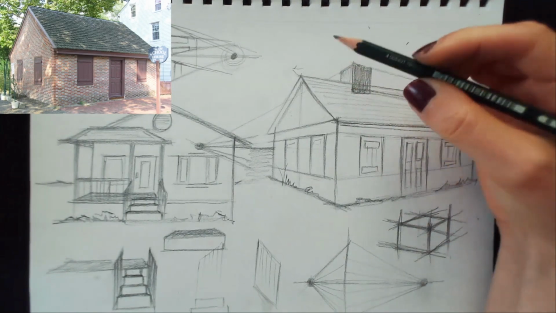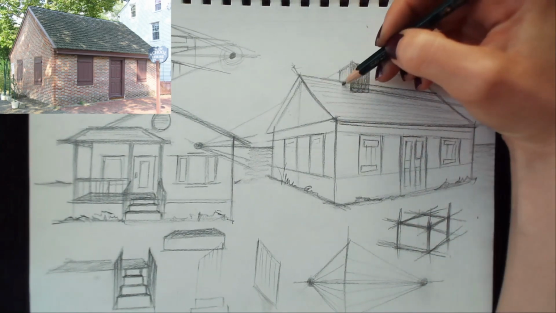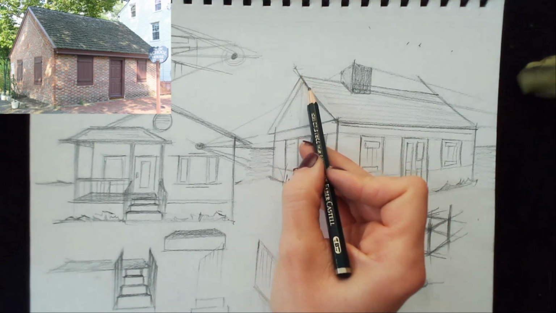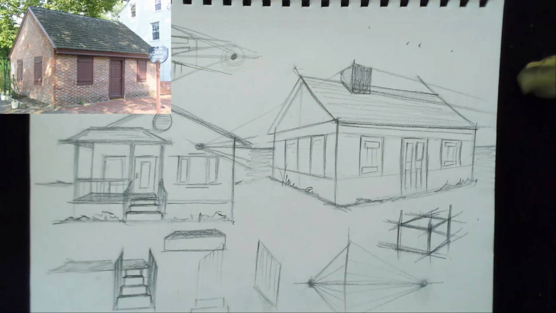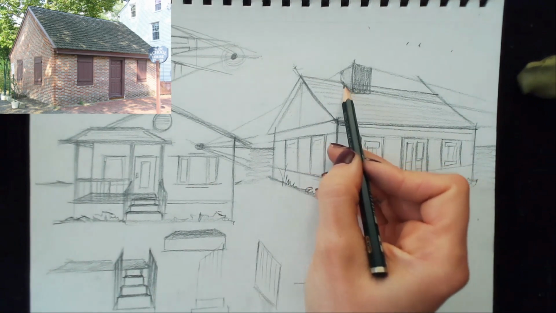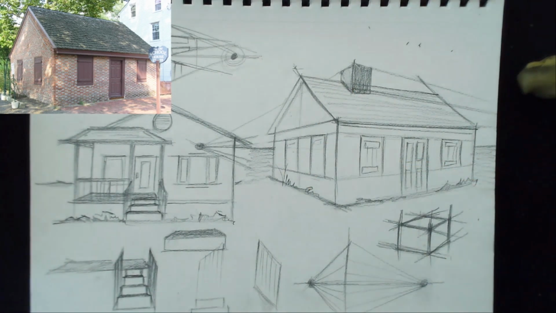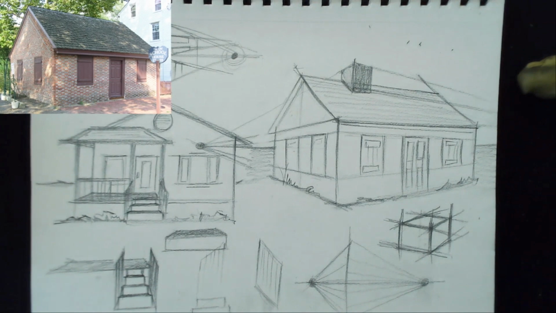So here, I'm going to replicate this angle, bring it back, replicate this angle so that the chimney looks like it's actually inserted into the roof, right? It has to have a diagonal right here. If I didn't understand form and perspective, I would not be able to add in extra structures from imagination.